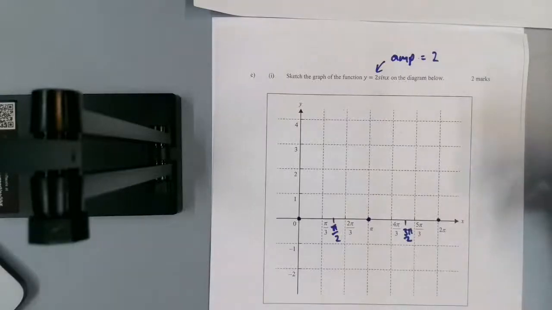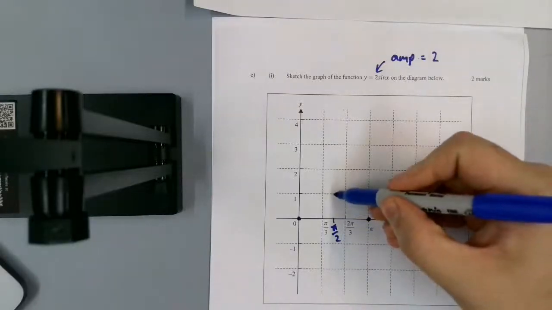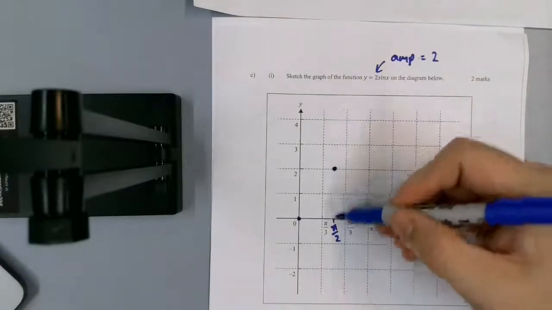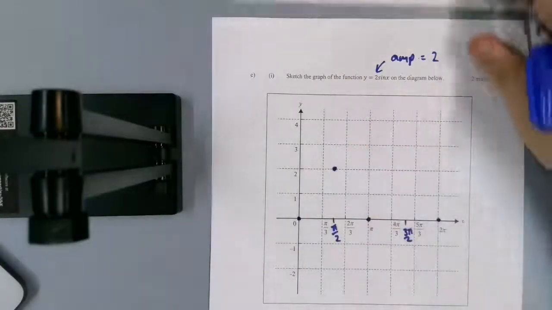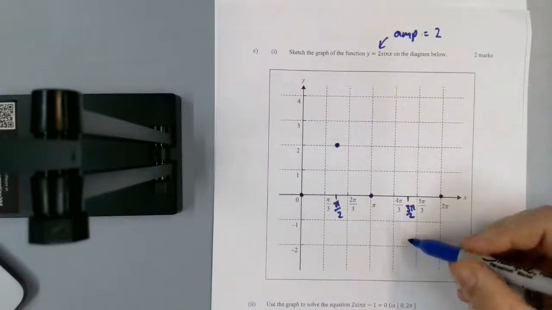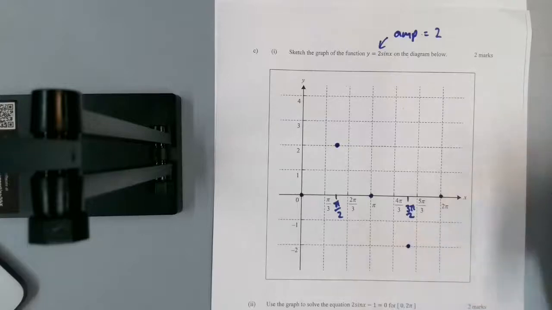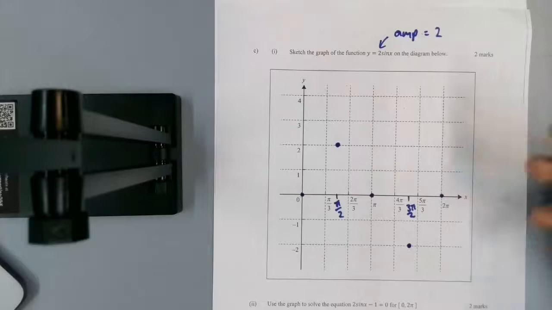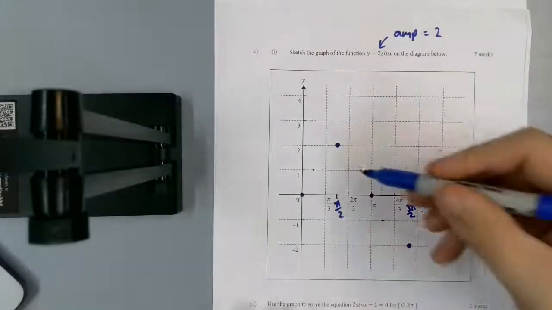The only thing that changes is instead of our peak occurring here at 1, it now occurs here at 2, above the pi on 2. That's why we've changed our scale, to be able to draw this. In the same vein, our minimum, our trough, will occur down here at 3 pi on 2. And then all this is just a simple matter of connecting the dots to draw your graph. Okay, so let's do it.